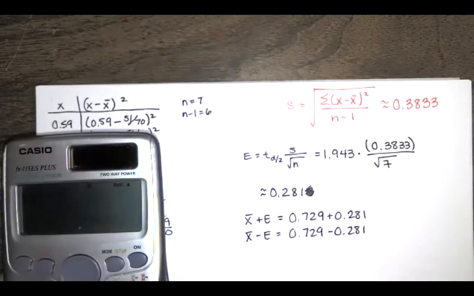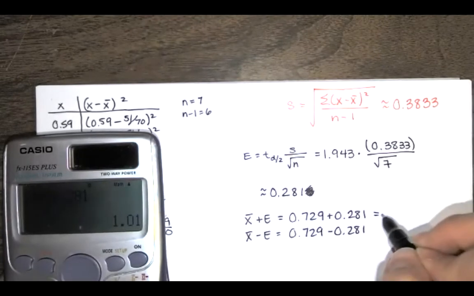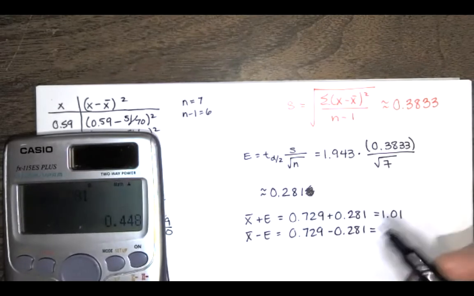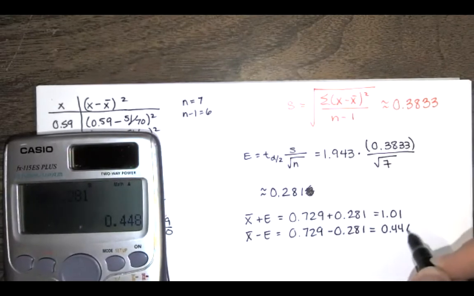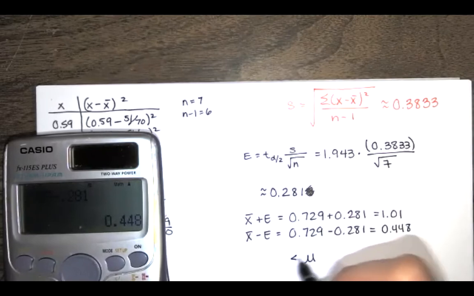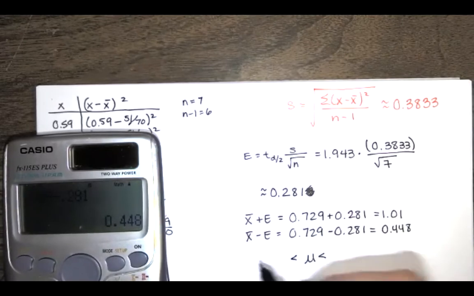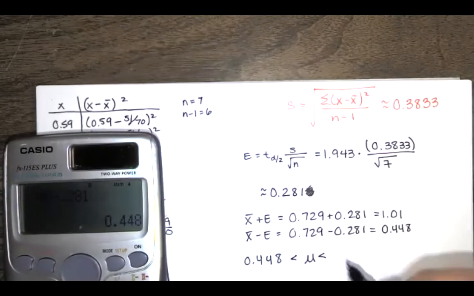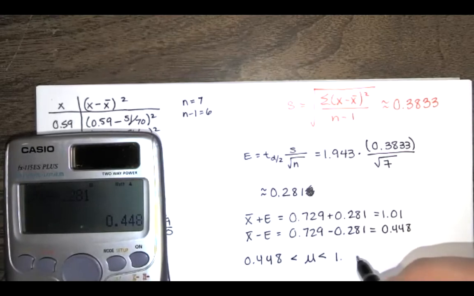Okay, so we've got 0.729 plus 0.281. We get about 1.01. And then 0.729 minus 0.281 equals 0.448. So those are my upper and lower bounds for that confidence interval.